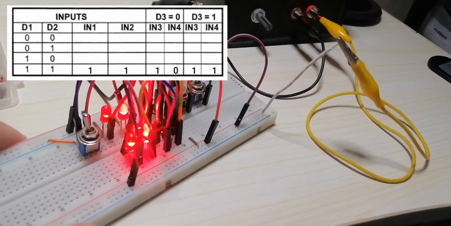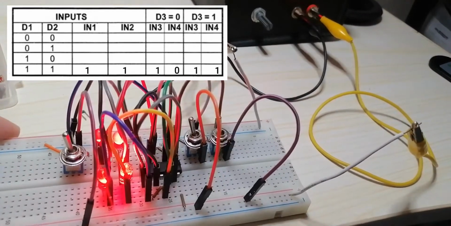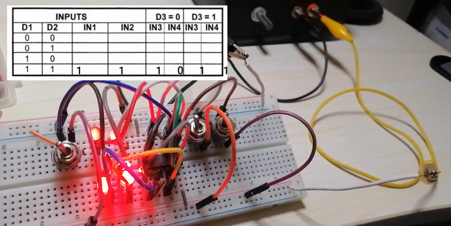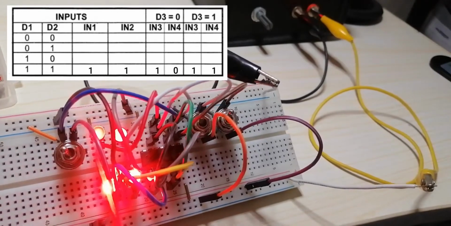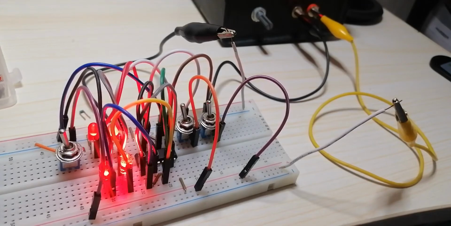Our in3 now and in4 is both at logic 1. They are both turned on, also the in1 and in2. So that is it for our truth table.